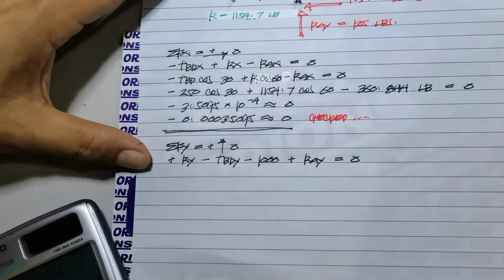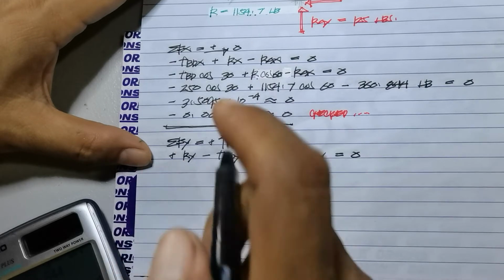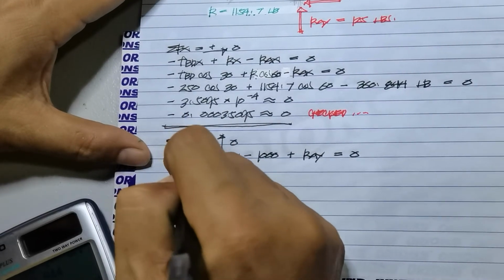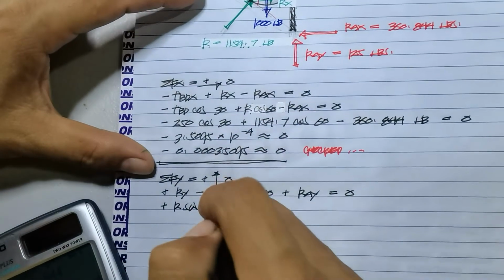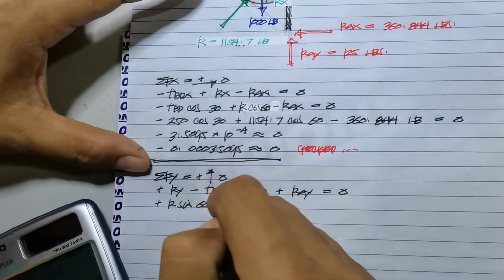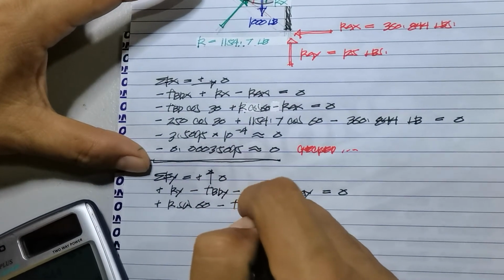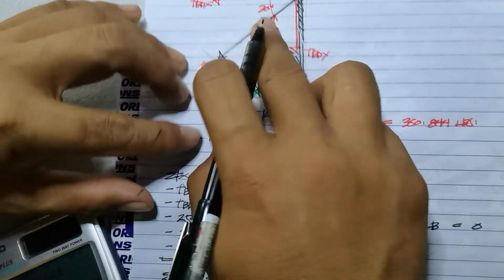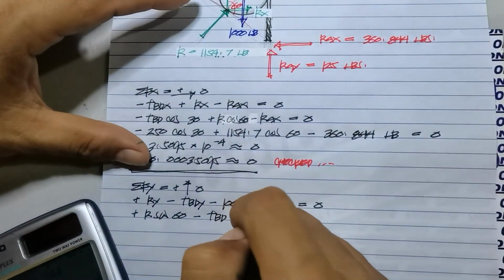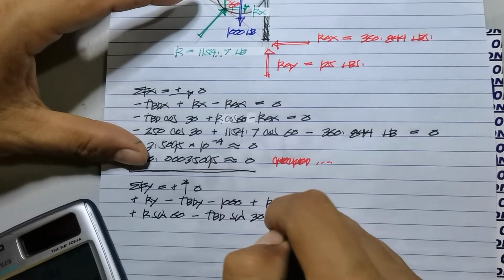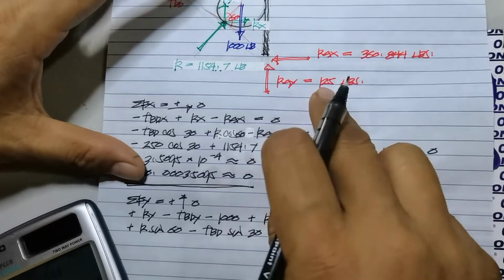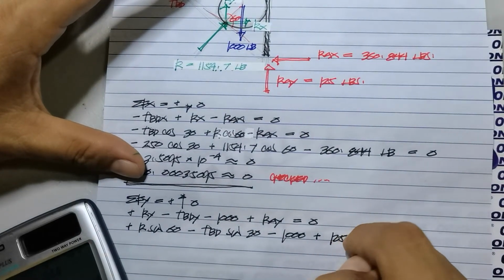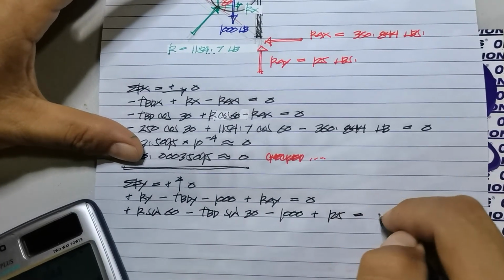Ayan. So, breakdown na natin yung ry. So, positive r, sine ng angle is 60, minus TBD, ang angle is you have 30. So, sine ng 30 minus 1,000 plus area of y is 125 is equivalent to 0.